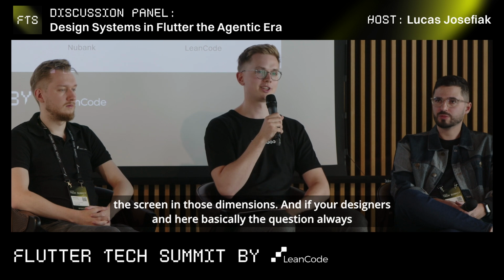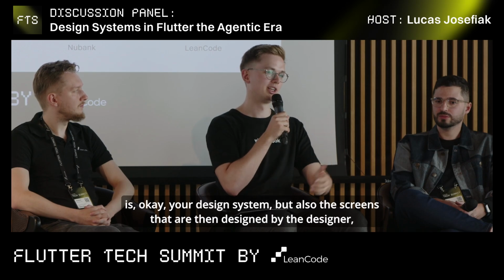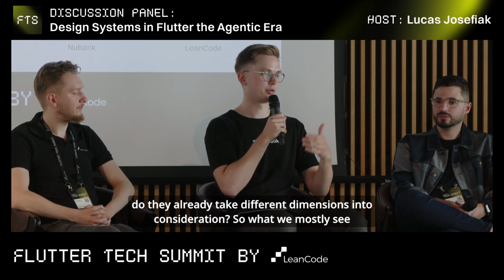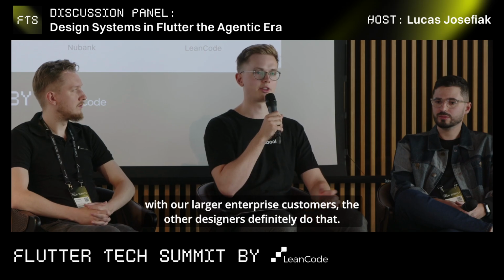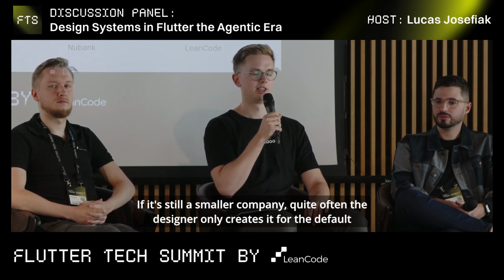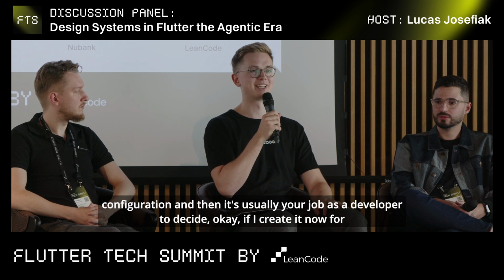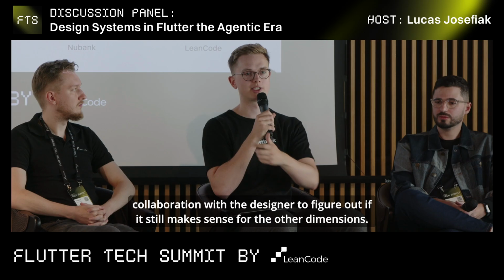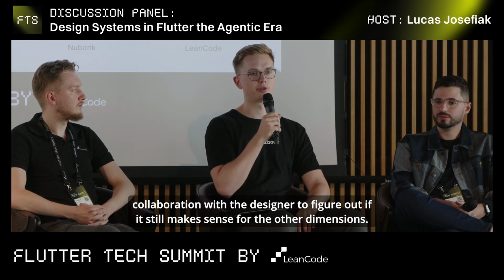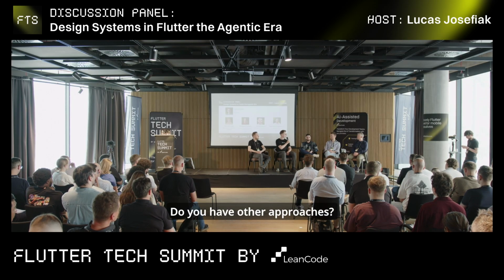And if your designers, and here the question always is, okay, your design system, but also the screens that are then designed by the designer, do they already take different dimensions into consideration? What we mostly see with our larger enterprise customers is that the designers definitely do that. If it's still a smaller company, quite often the designer only creates it for the default configuration, and then it's usually your job as a developer to decide, okay, if I create it now for a small device, I basically have to do the first iteration, and then it's usually an iterative collaboration with the designer to figure out if it still makes sense for the other dimensions. Do you have other approaches?